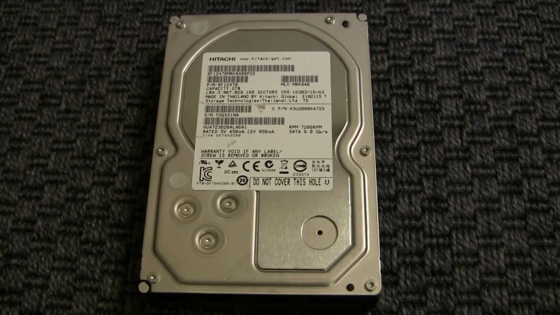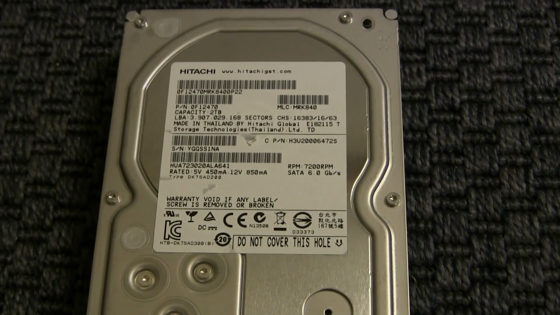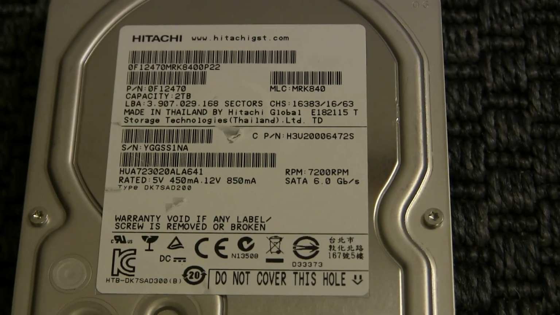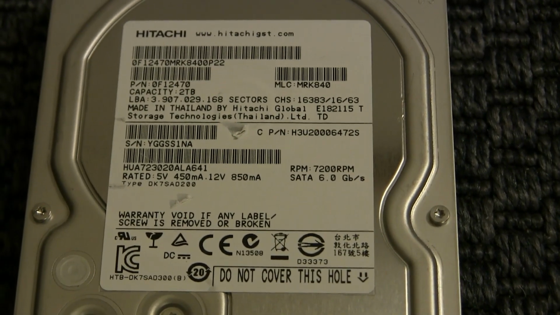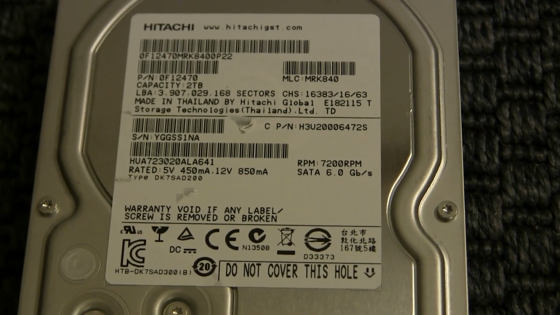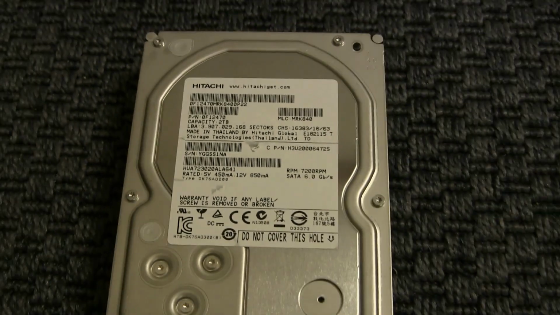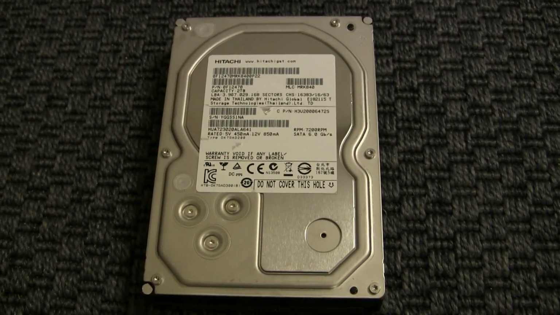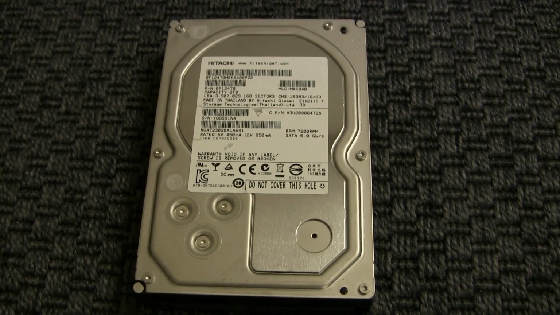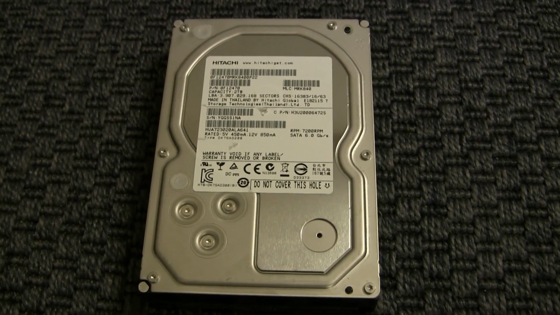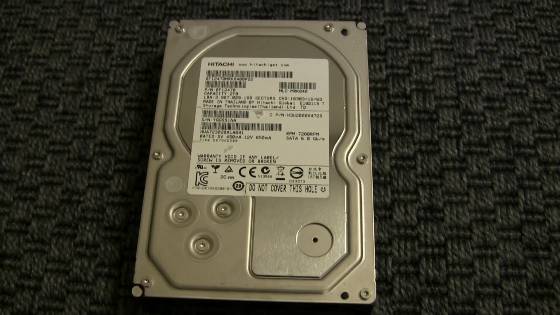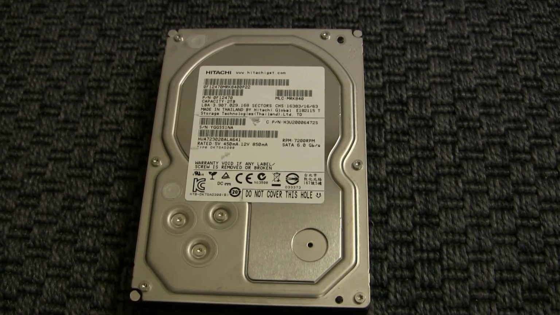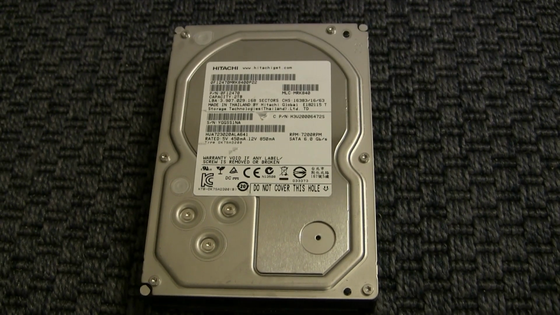The disk type I'll be using here are these 2 terabyte Hitachi drives. They are 0F12470s, and they cost about $40 used on Amazon, and they are enterprise disks, so they're quite loud. Sometimes they can wake you up at night when they're working, but they're robust and very cheap when you buy them. I think that they are just running a certain lifetime in data centers, and then they sell them online.